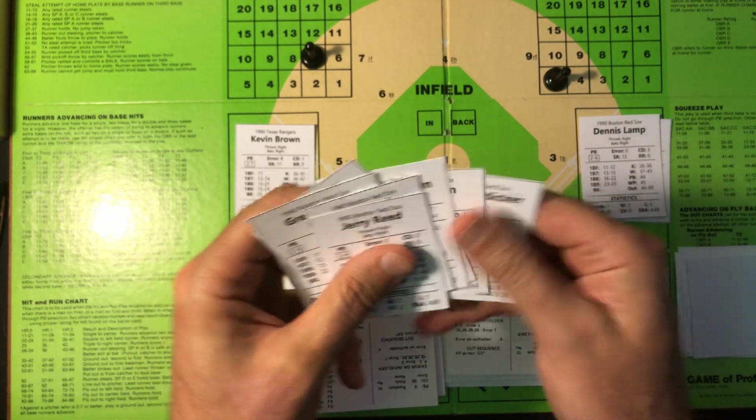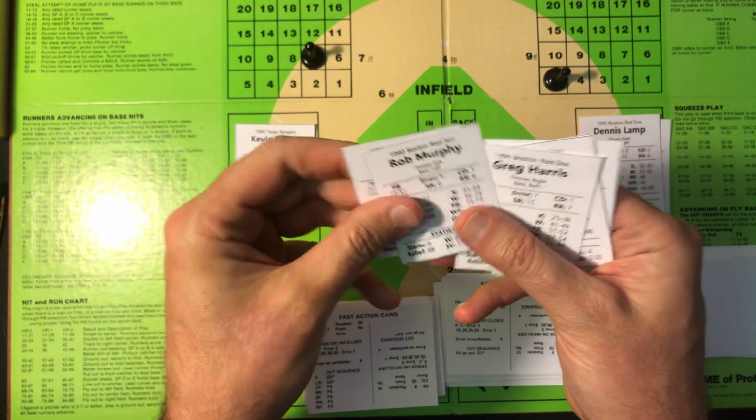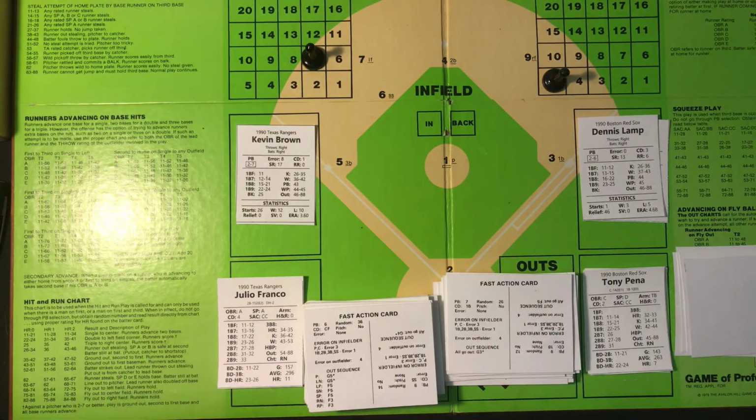All right, Red Sox, but Rob Murphy was a lefty. There he is, perfect. And he pitched in this game. Rob Murphy pitched. So far he went two-thirds of an inning. Lamp went 2/3, and he gave up 2 hits, and he struck out none, walked none.